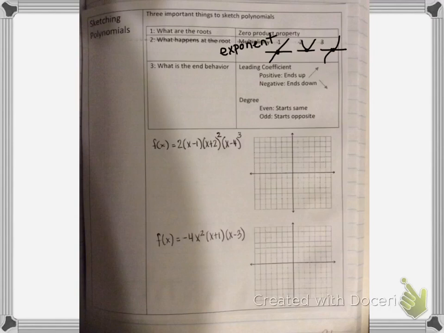Okay, and then we have our end behavior. The end behavior can be kind of difficult. We talked about this first part, the leading coefficient. Okay, the leading coefficient tells us the end. The lead tells us the end. That is counterintuitive. We would really love the leading coefficient to tell us the beginning. It does not. So we really want to make sure we know that that is opposite. So if it's positive, it ends up. Negative, it ends down. That makes sense.